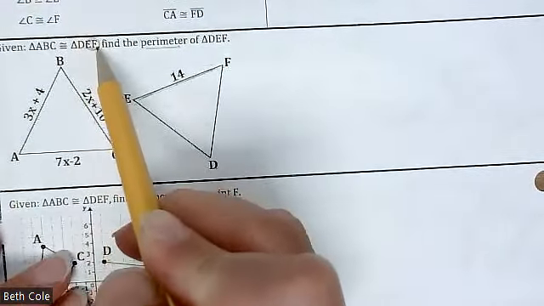And so we're just going to add those together. 10 and 14 would be 24, plus 12 would be 36. And it said to find the perimeter of DEF. I know it looks like I found the perimeter of ABC, but remember they're congruent, so it'll be the same. So it doesn't matter which one you're looking at.